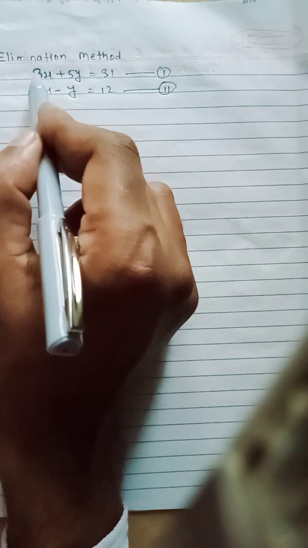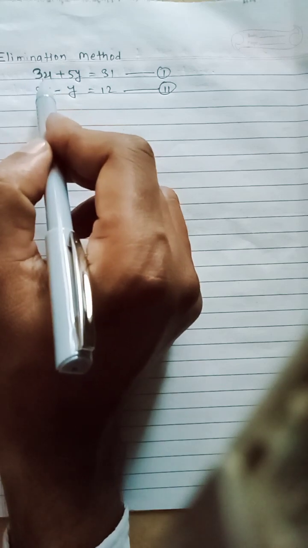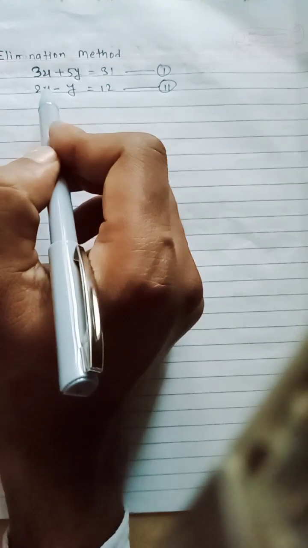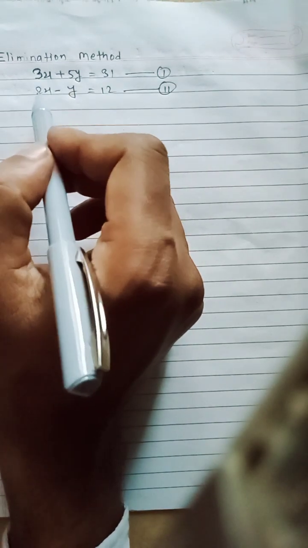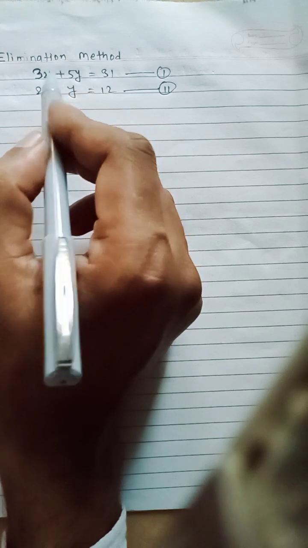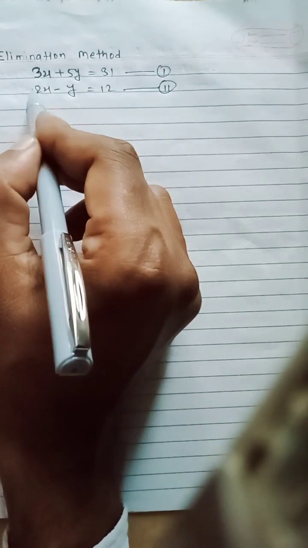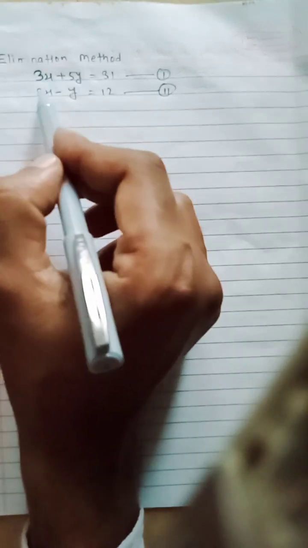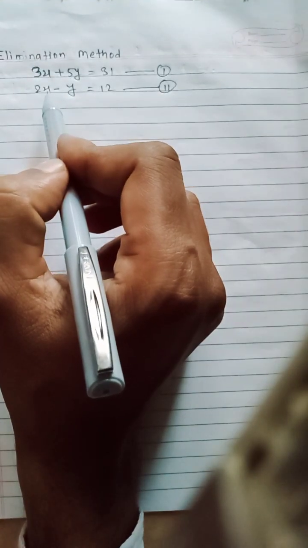Then the coefficient of x becomes 6 in both equations.